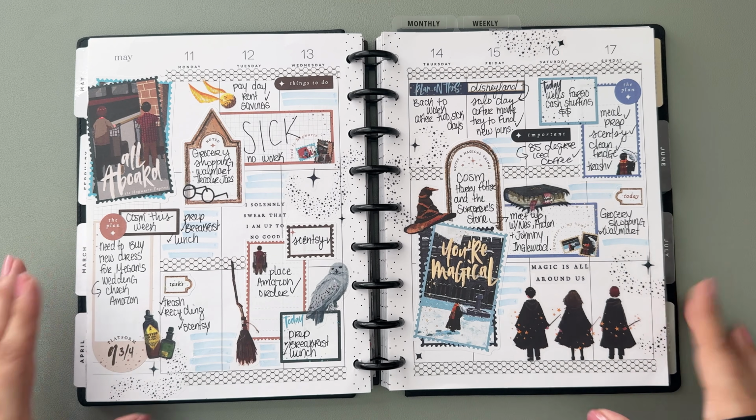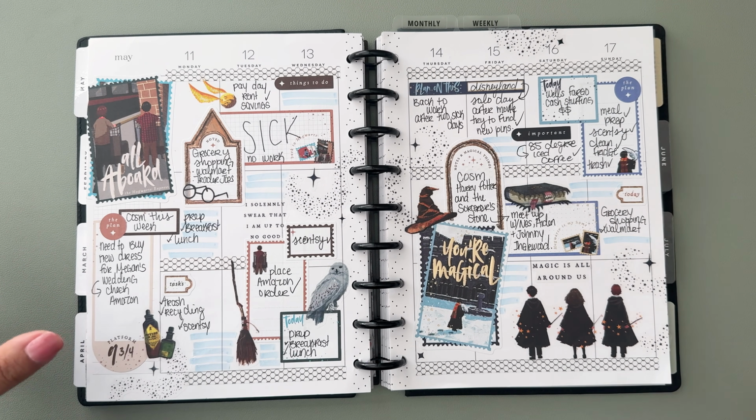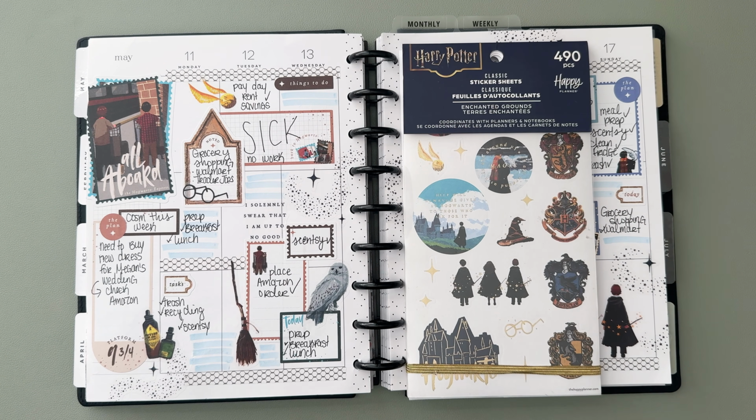It was a lot of fun. So I went with my family on the weekend, and because of that I wanted to decorate my spread using Harry Potter stickers, and thankfully Happy Planner has tons of Harry Potter stickers now.